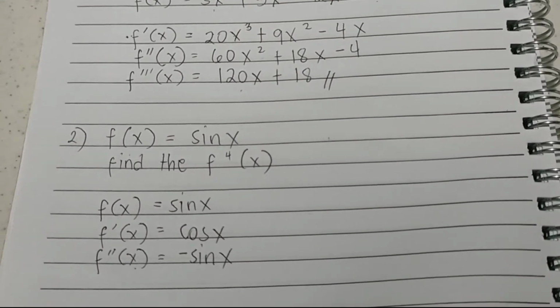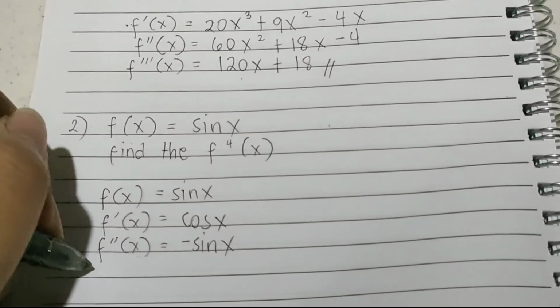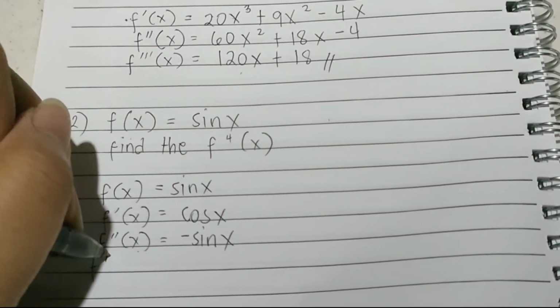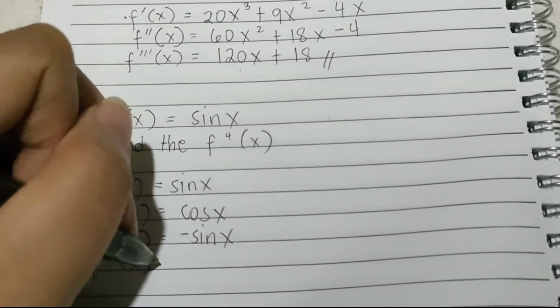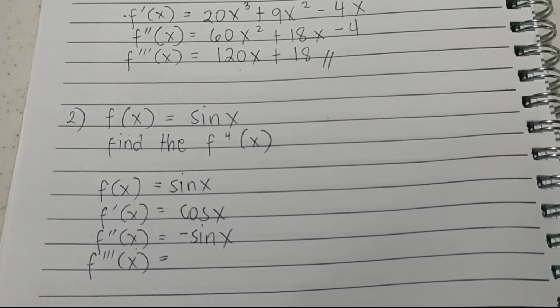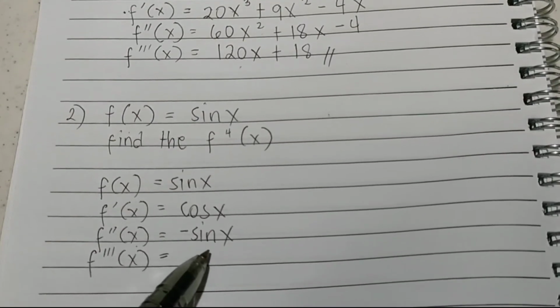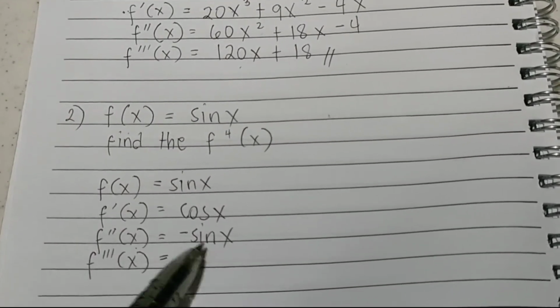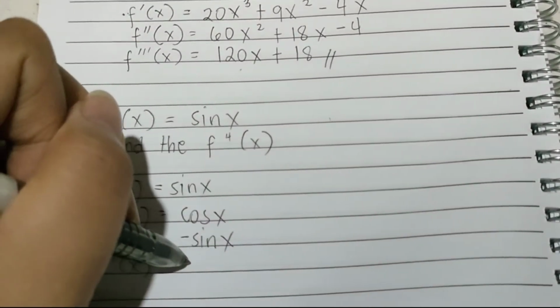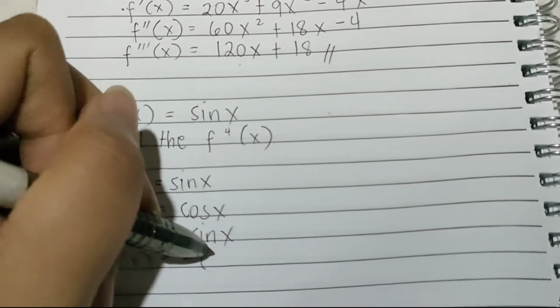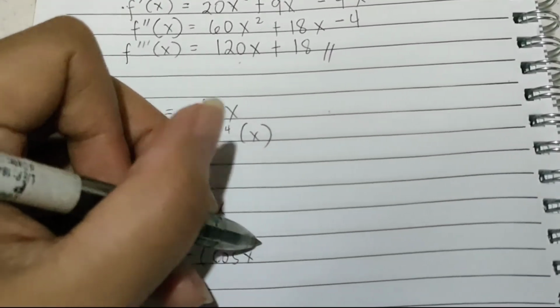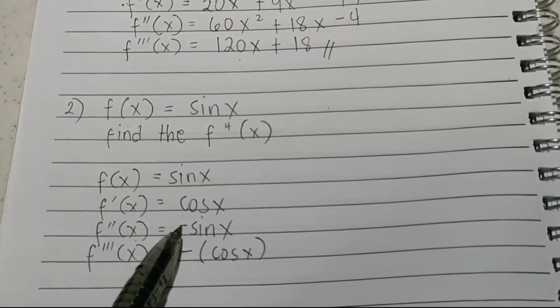Next naman natin is the third order derivative. So, f triple prime of x equals, what is the derivative of negative sin x? Cosine x ulit. Pero may negative. So, ilalabas lang natin yung negative cosine x. Ganyan. Kasi, di ba, negative, labas yan.